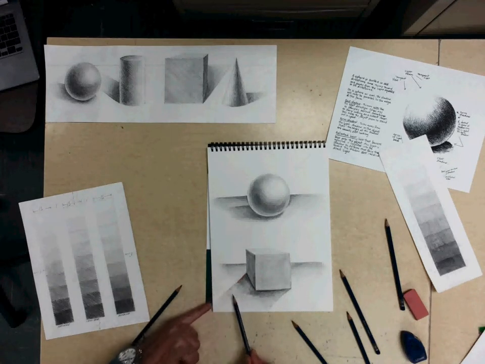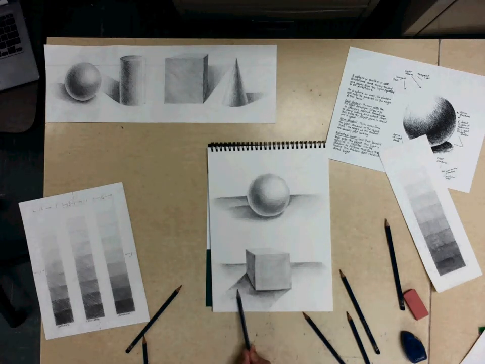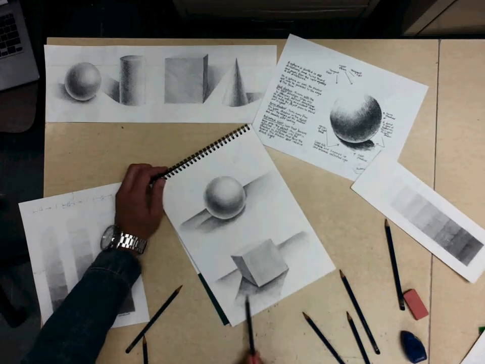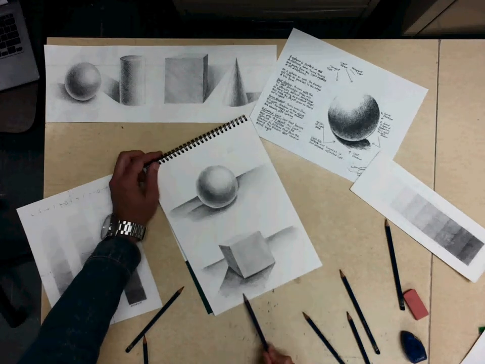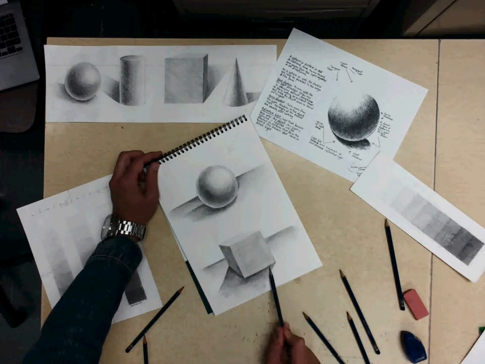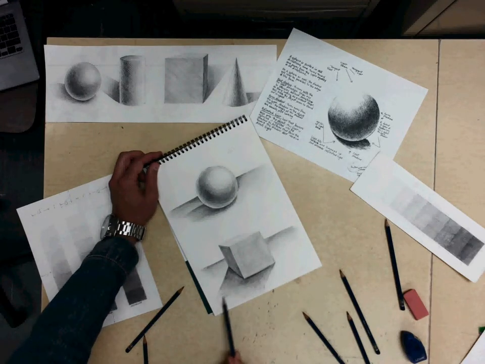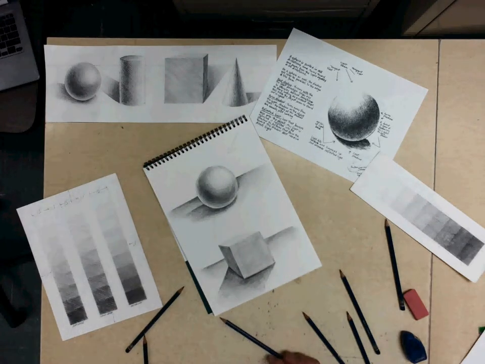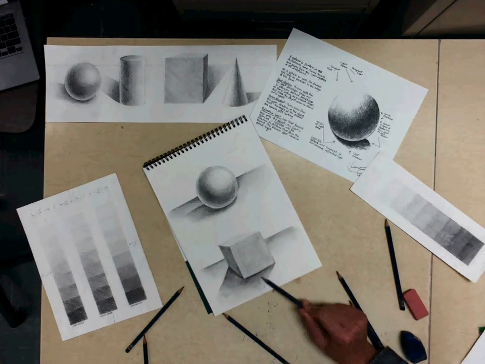Now notice how the value is starting to slowly dissipate the further you get away from your object. The further away from your object, the lighter the shadow will be. Okay, kind of using a blended hatching, cross-hatching method to really fill in all those gaps on the paper. Done.